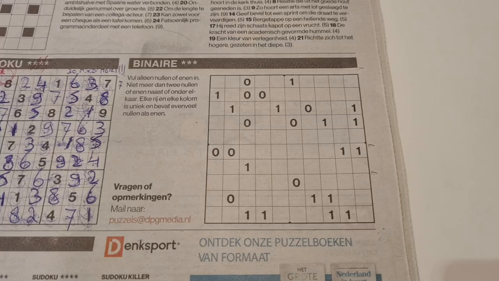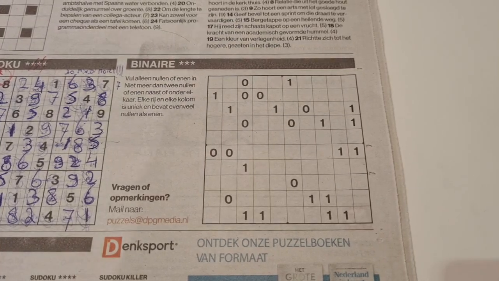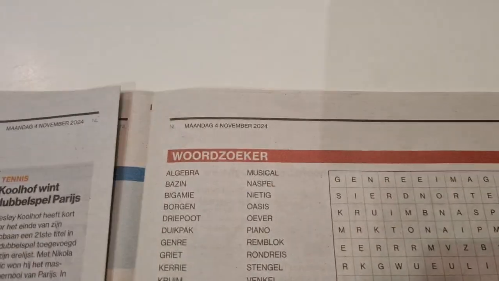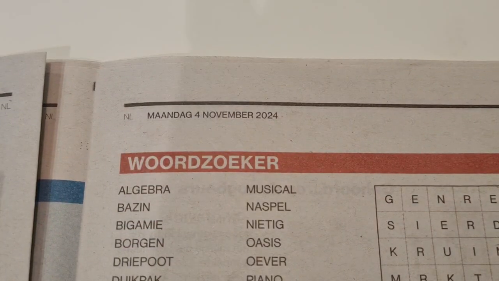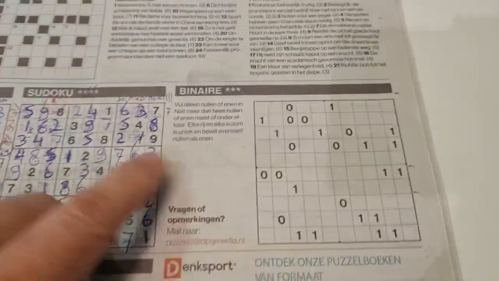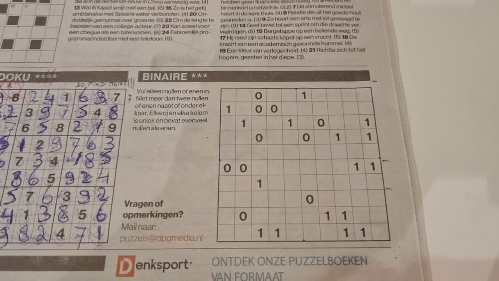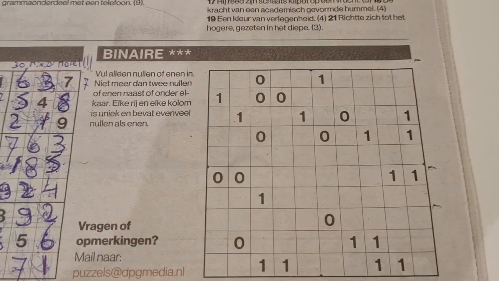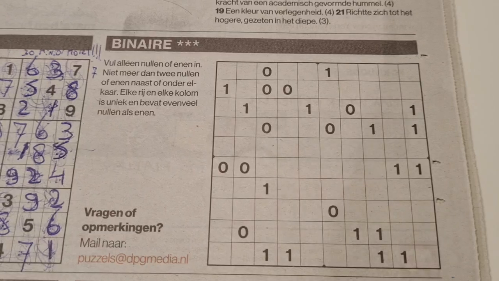The third puzzle, boys and girls, is a binary puzzle. In today's newspaper on Monday, November the 4th, 2024, I've already solved 2 regular puzzles, the 3 stars and the 4 star Sudoku. So 1 puzzle is left, the binary puzzle. And by the way, in this newspaper we have no extra puzzles, no additional, so only these 3 regular puzzles.